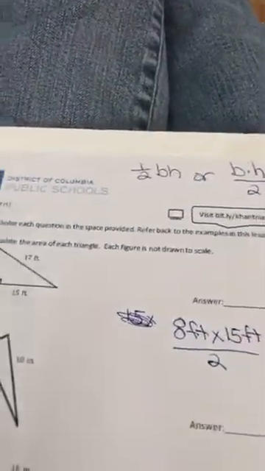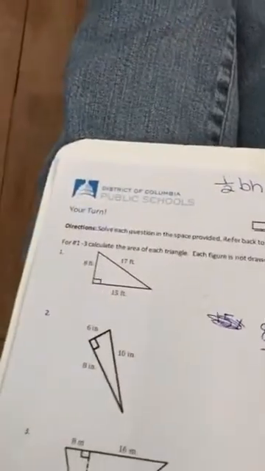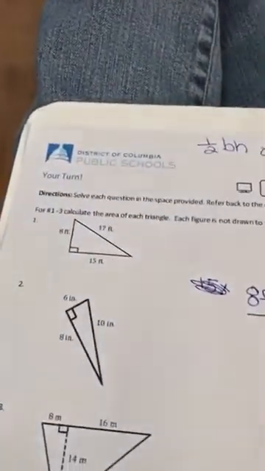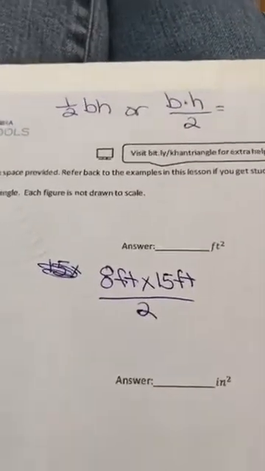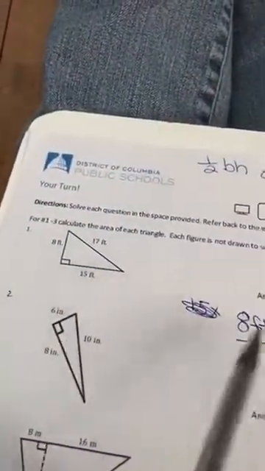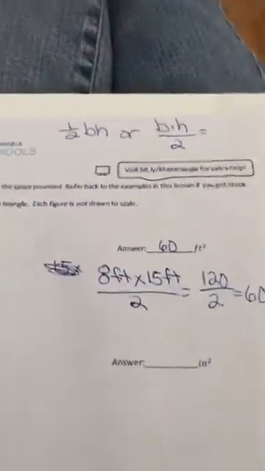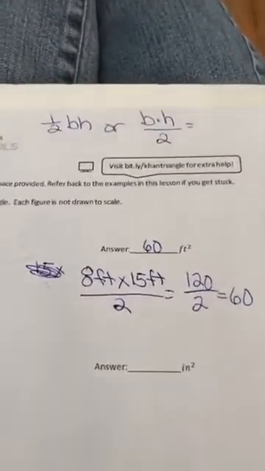Okay? All right. And you remember y'all did this problem on, I guess that was Wednesday. I just wanted to make sure that we reviewed it. Okay, so we multiply 8 times 15 and we get 120. Divide that by 2 and we get 60. And remember, we're talking about area, feet times feet, and it'd be feet squared. 60 feet squared. All right. Excellent. All right. I did a fabulous job.